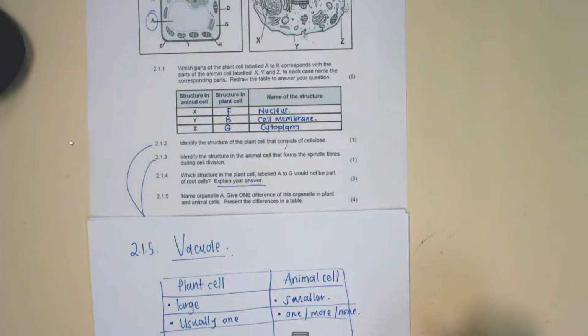So there can be 1, more, or none, which is most of the time. And then the last one, it gives the plants rigidity, which means being firm. And in animals, it can be contractile. It can transport food.